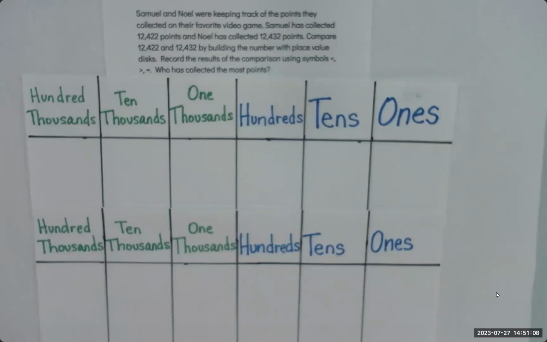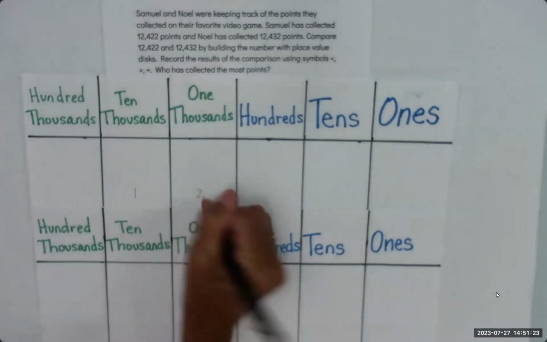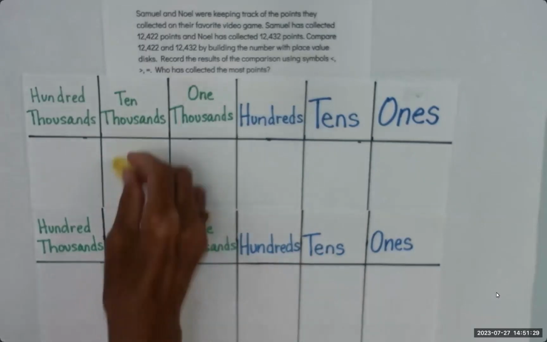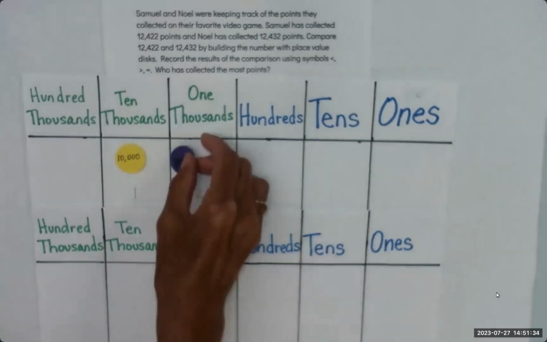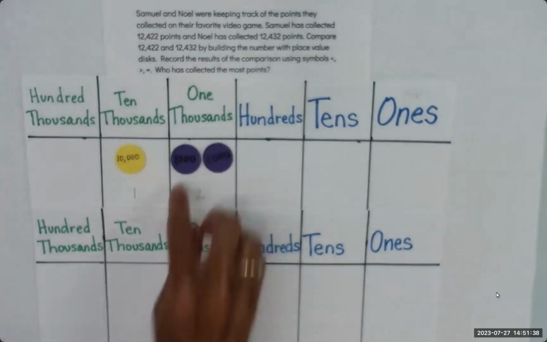Let's look at Samuel's number of points. Samuel collected 12,422 points. I know that the number 12,422 has 12,000 in the thousands period. So I'm going to build 12,000 with the place value disks. So there's one 10,000 and there are two 1,000s.